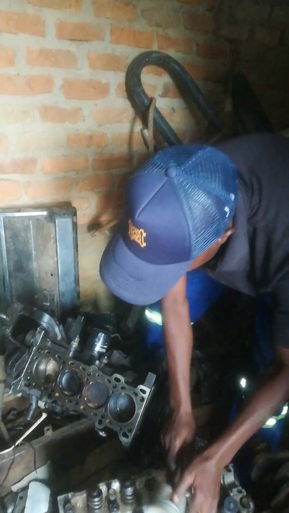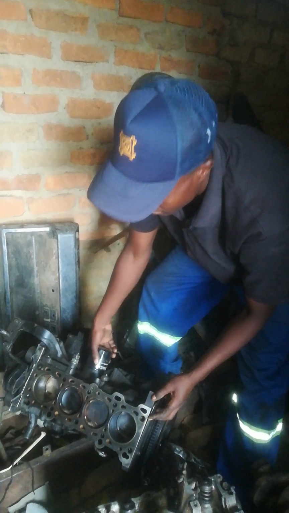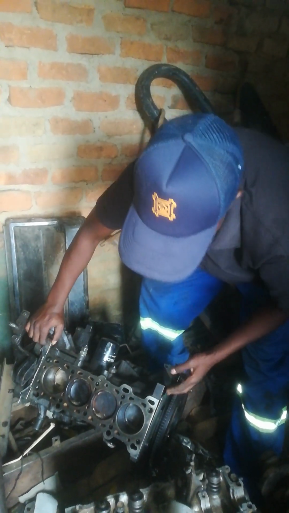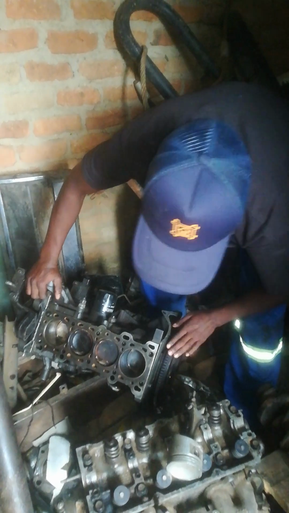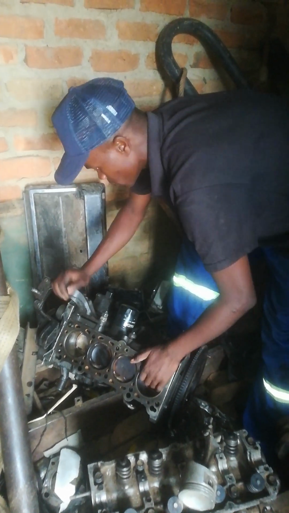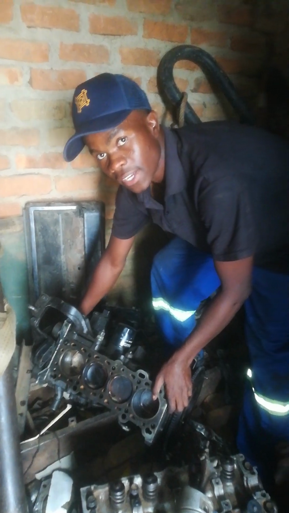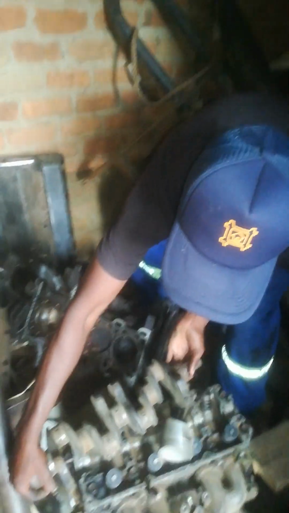The next thing that I'm going to be showing you is the oil filter. This is our oil filter. And then here on my left side, this is our flywheel. I did talk about the piston, but attached to the piston is the crankshaft. And this is our crankshaft. This is how it looks.